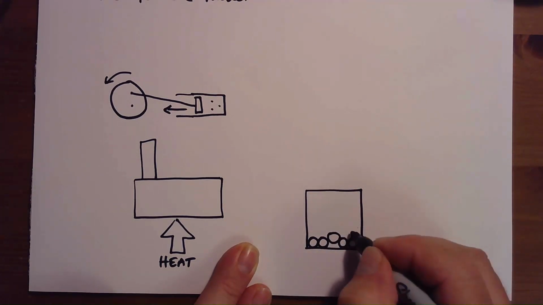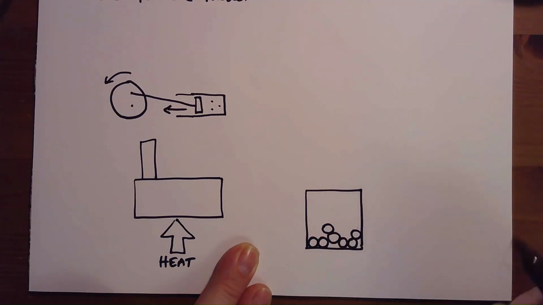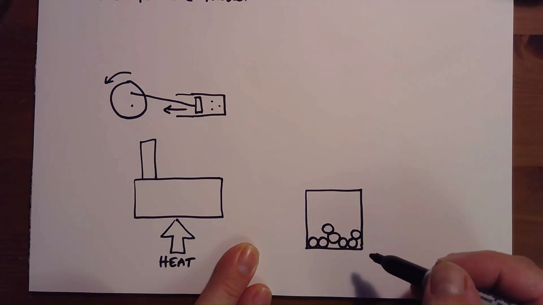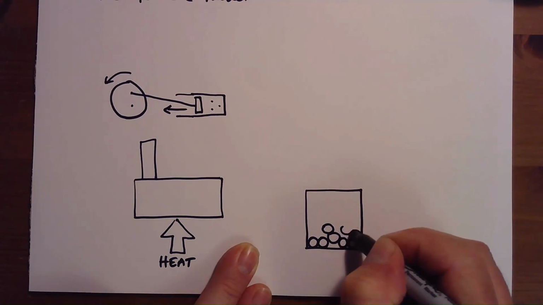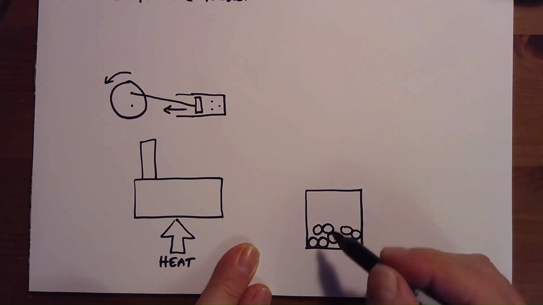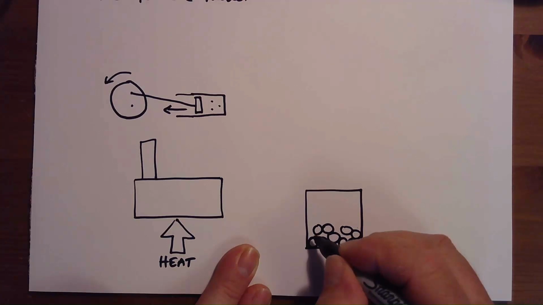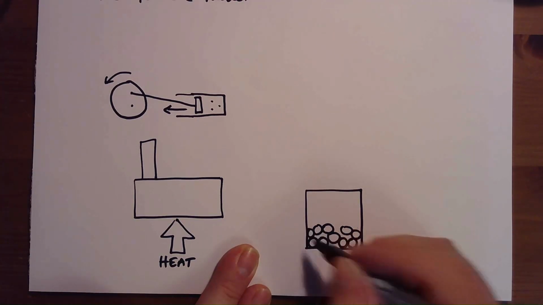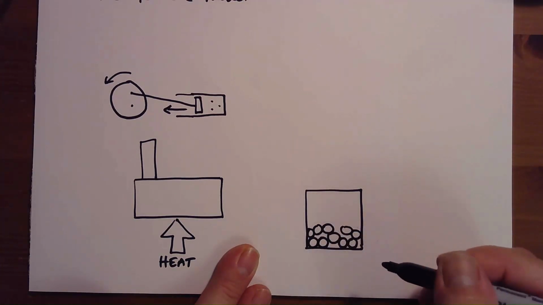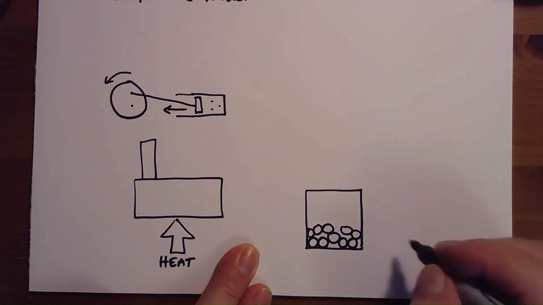Now in a liquid, the particles should be in contact with one another. They're quite closely packed, but they'd be randomly arranged. Okay, I'm not doing a very good job of keeping these particles the same size. The idea here is I'm trying to communicate the fact that they are randomly arranged and they are filling the shape of the container. That's my liquid.